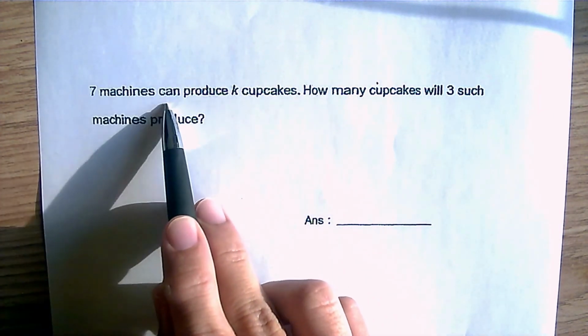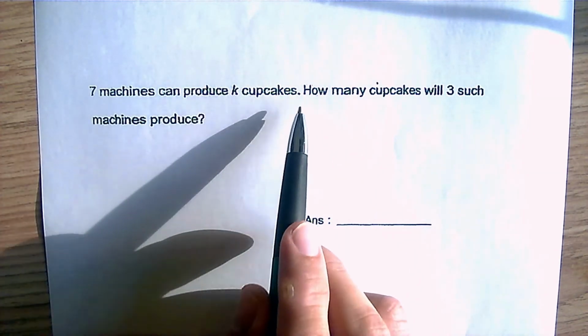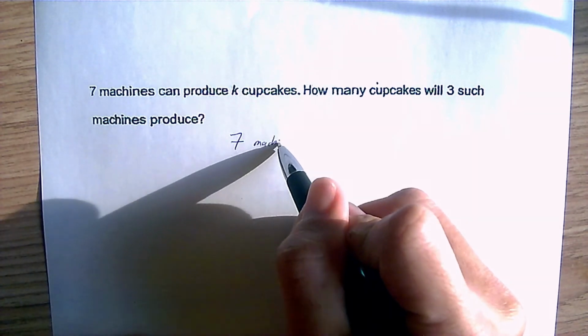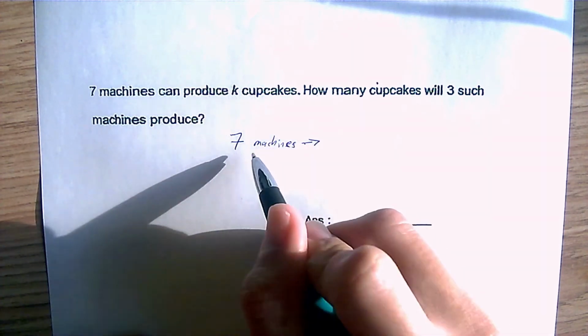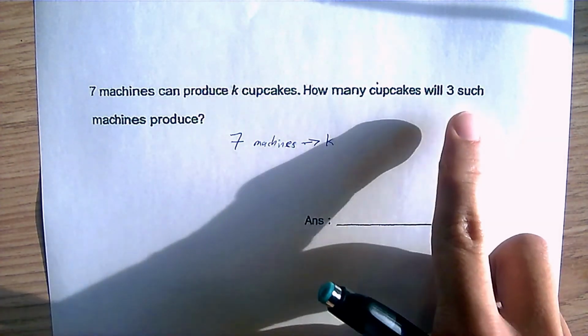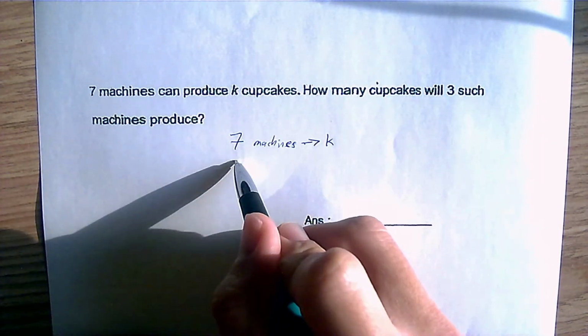If 7 machines can produce K cupcakes, right? So you have to write 7 machines, K cupcakes. In order to find out the number of cupcakes 3 machines can produce, you have to find 1 machine first.